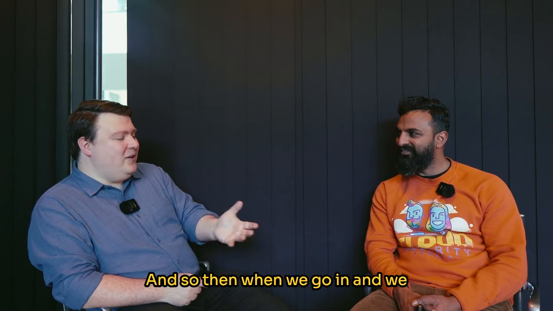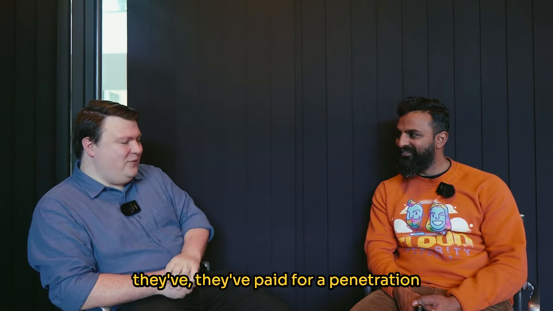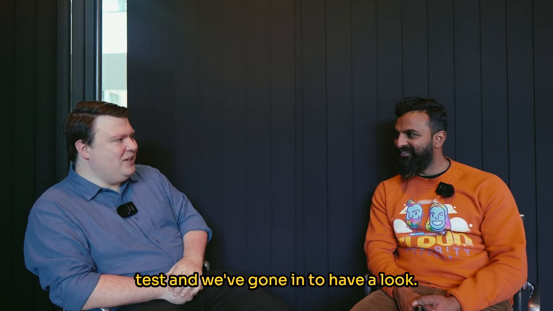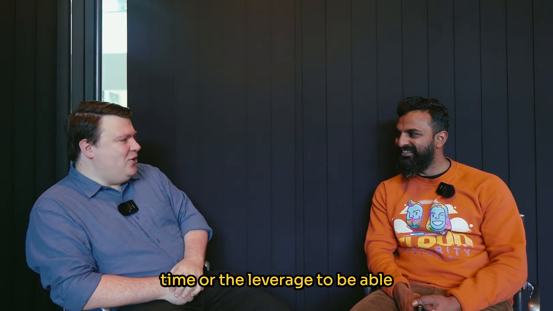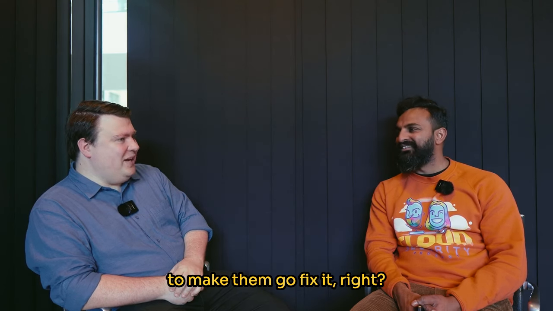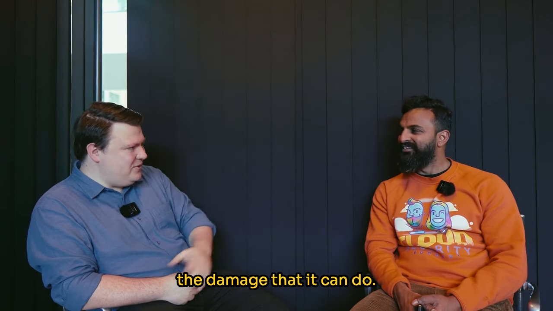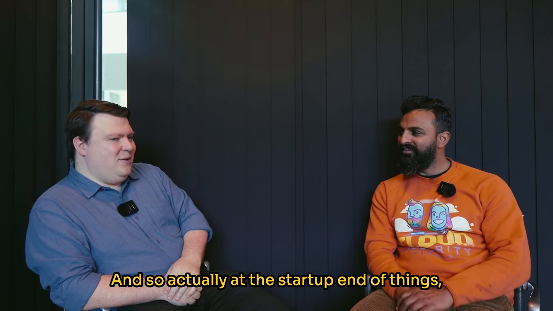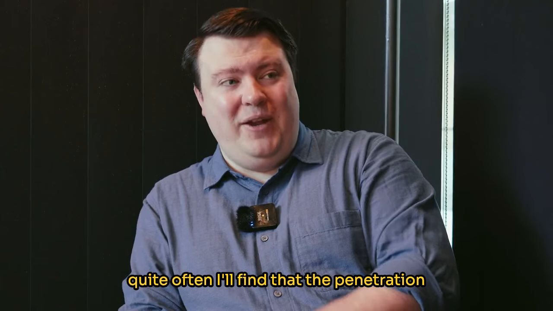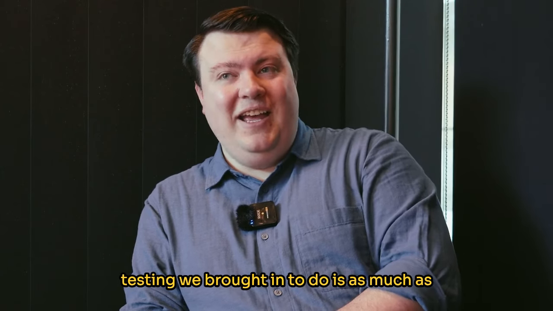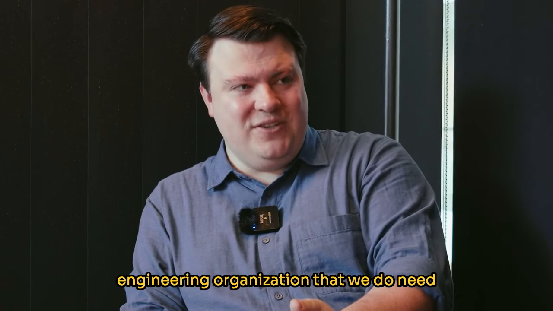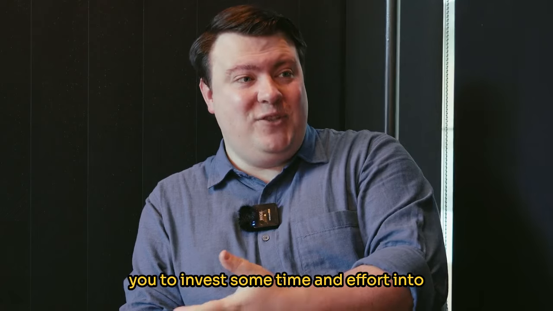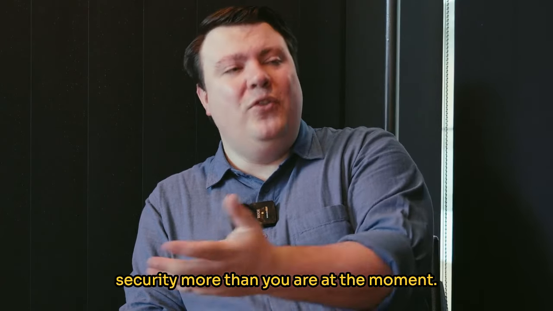And so then when we go in and start having a poke around because they've paid for a penetration test, we find all kinds of things. But security hasn't got the time or the leverage to be able to make them go fix it, right? Until we come along and prove the damage that it can do. And so actually at the startup end of things, quite often I'll find that the penetration testing we're brought in to do is, as much as anything, a way of sending a message to the engineering organization that we do need you to invest some time and effort into security more than you are at the moment.